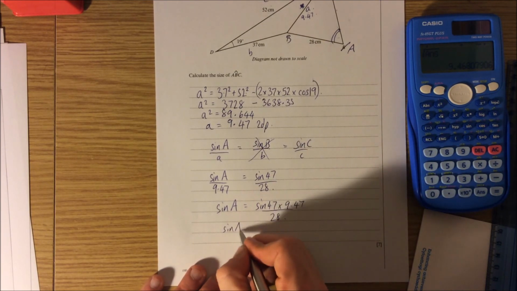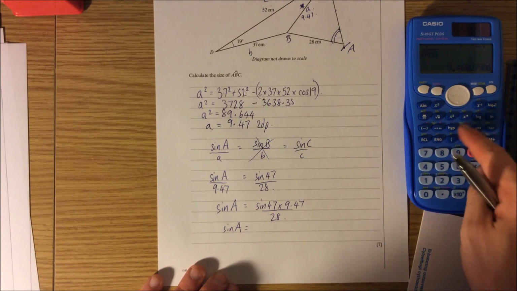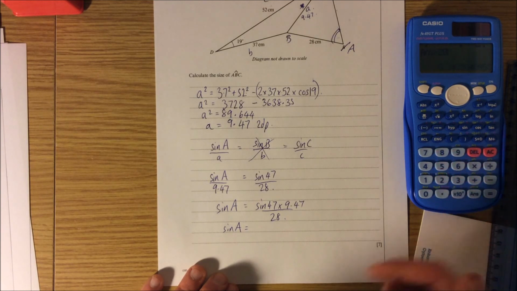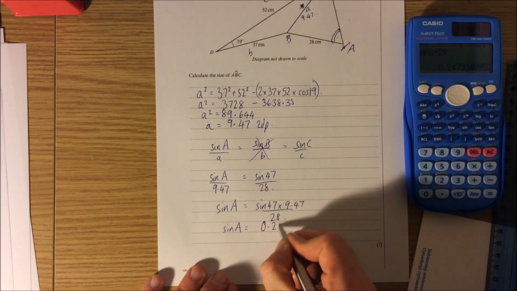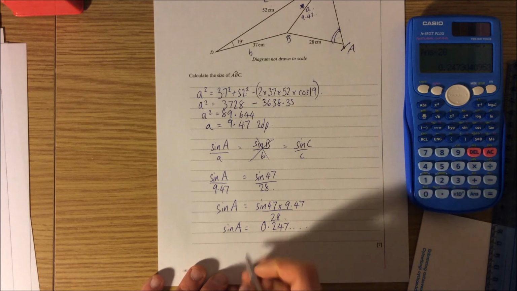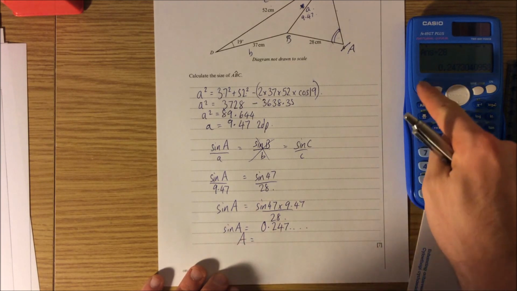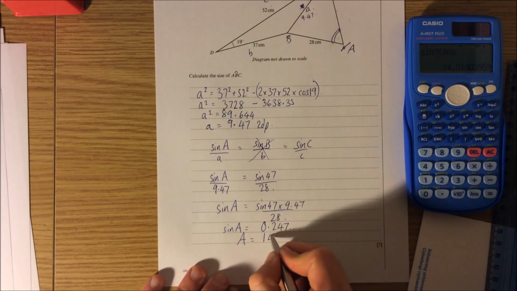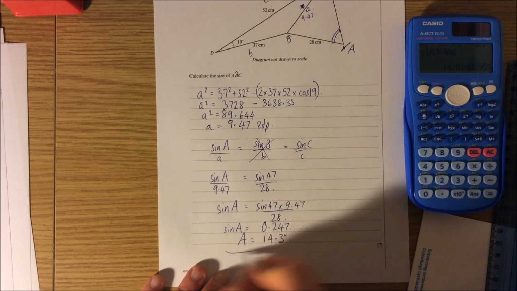So the sine of A equals sine 47 times 9.47 divided by 28 equals 0.247. So then using shift and sine on my calculator, I find that A is 14.3 degrees.